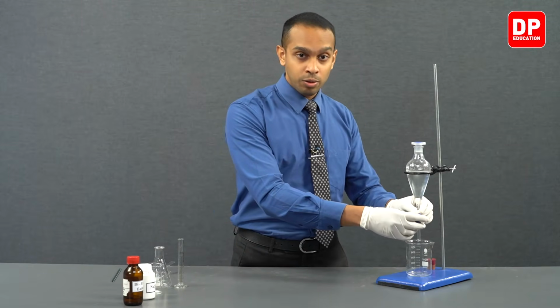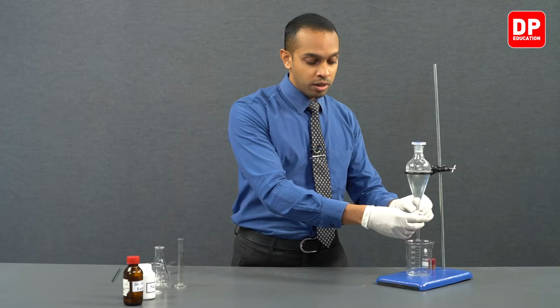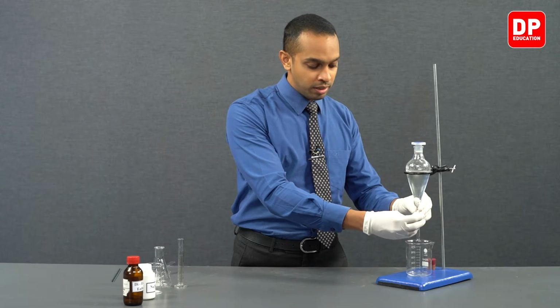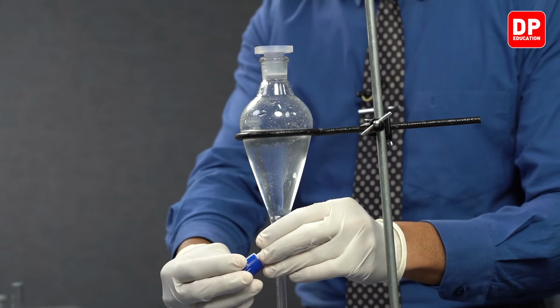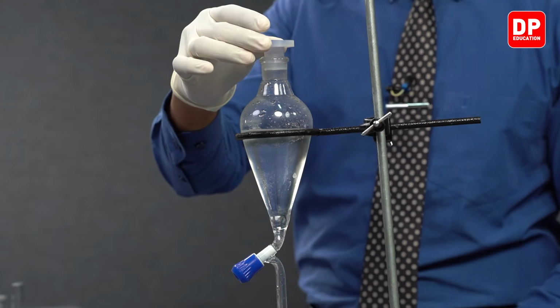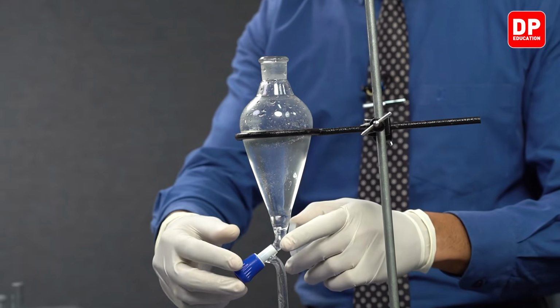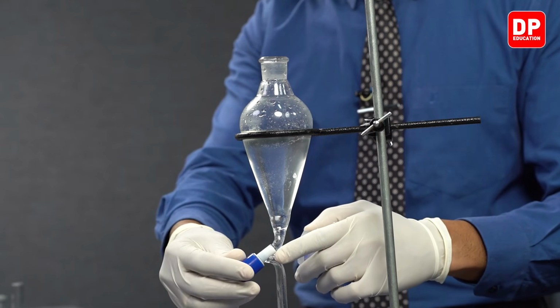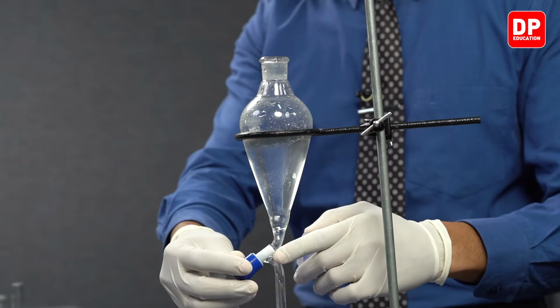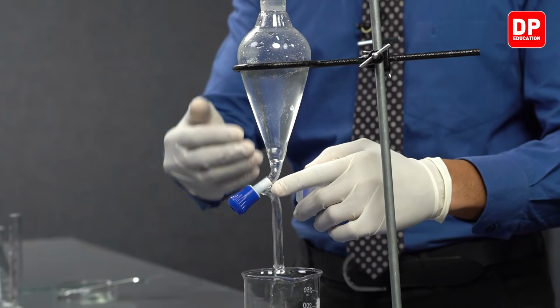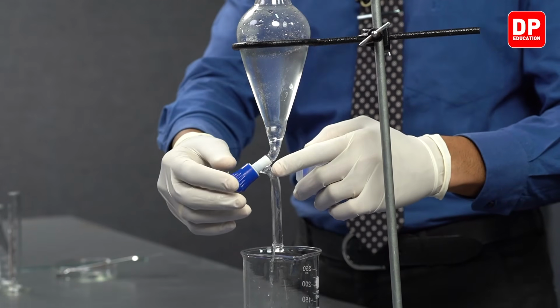And now let's turn this stopcock and allow the aqueous layer to get collected into the beaker. But students, as you turn this on, please make sure to lift this lid, otherwise the aqueous layer will not run down.